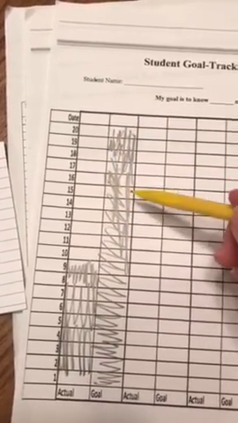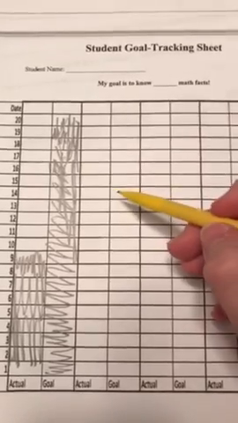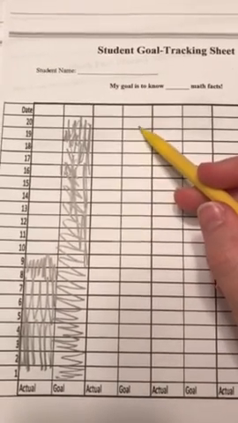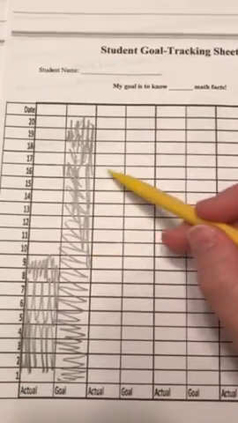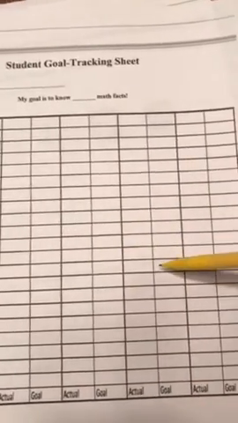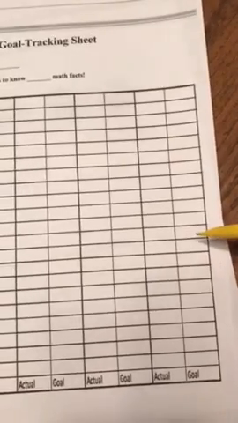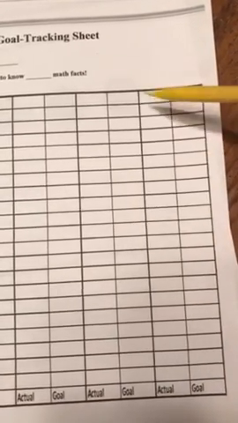Then after 2 or 3 days, they would do another quick check. And again, they would color all the way up to 20 and then graph how many they got, and continue that on. They did 3 quick checks in the amount of time. And then finally, at the end, they were able to see how many of their actual 20 they got there.